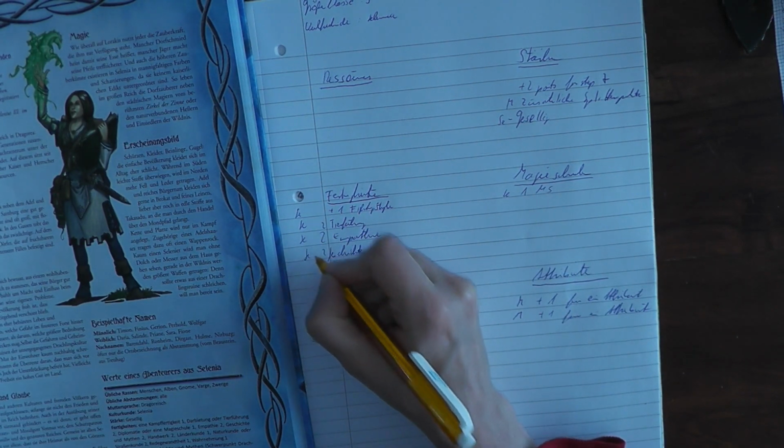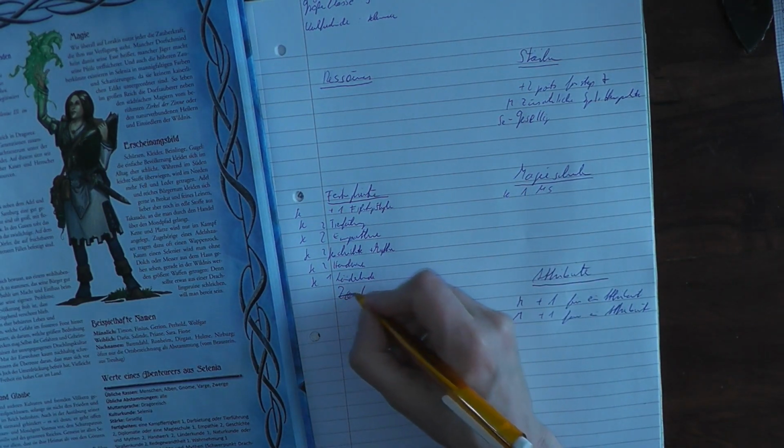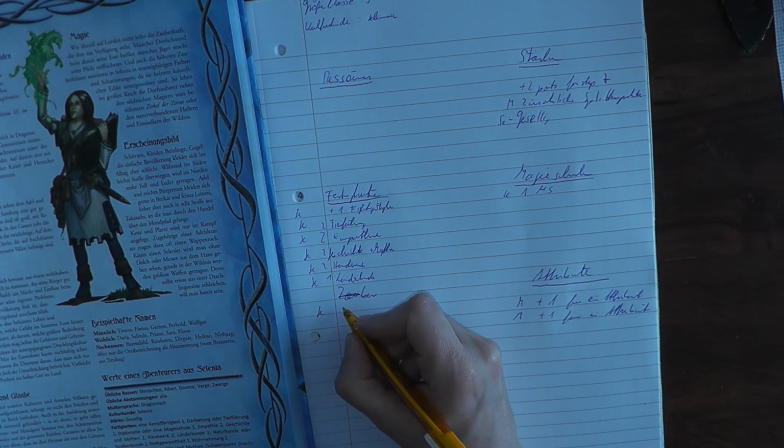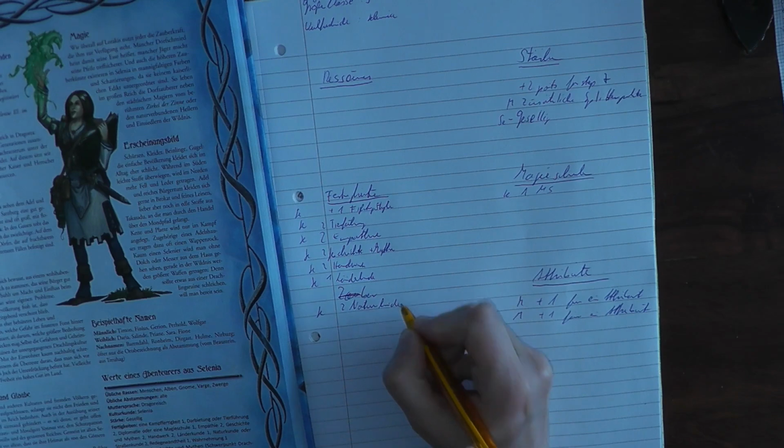So this is all Selenia. Then we have nature knowledge 1.